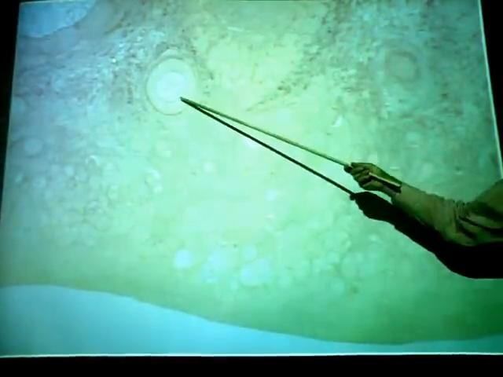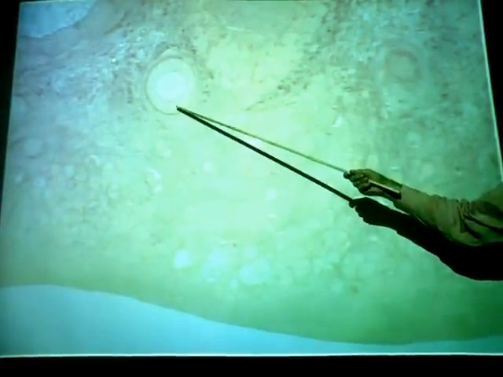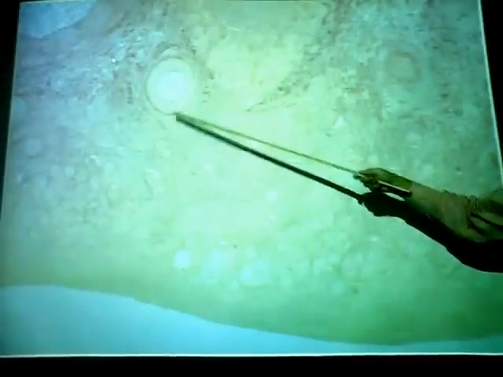Okay, so let's look at these. Again, here are your primordial follicles. Very numerous, more toward the outside, and they will develop into this, which is a primary follicle. These are not as numerous, but you can see they're decidedly larger than the primordials.